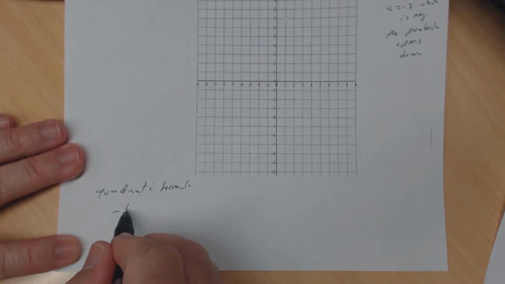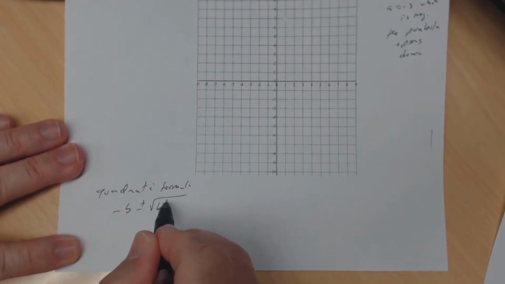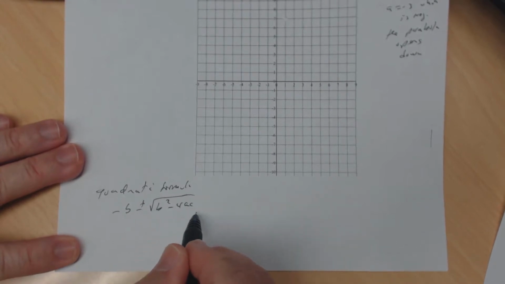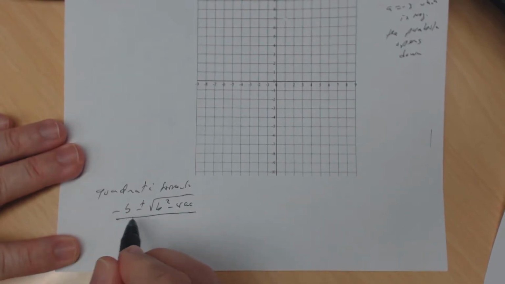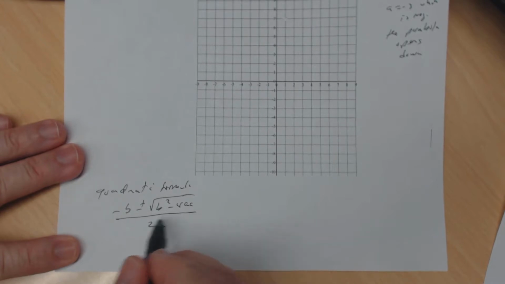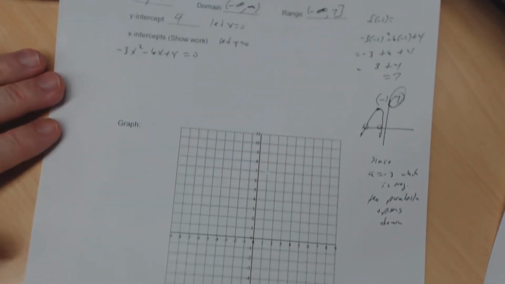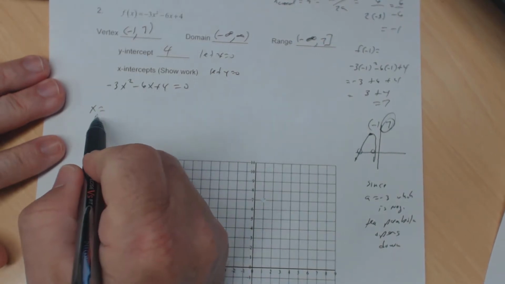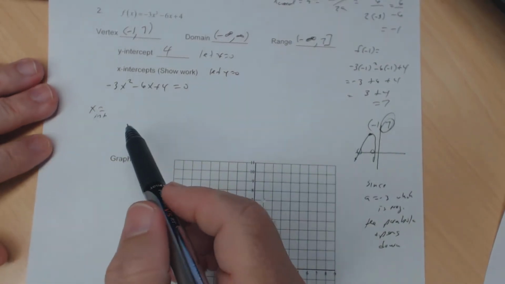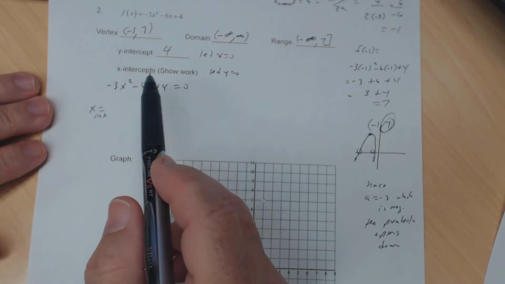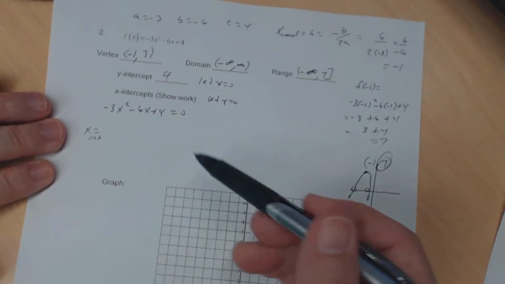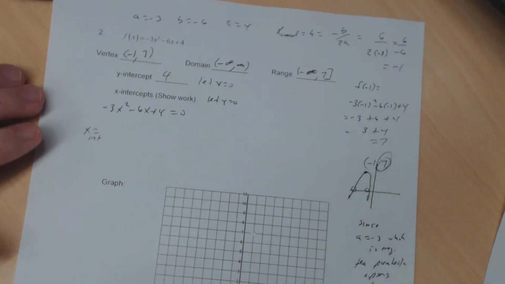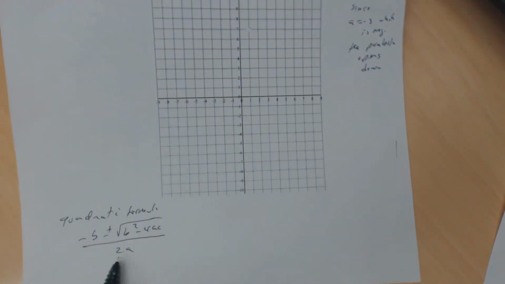So it's the opposite of b plus or minus the square root of b squared minus 4ac, all over... So make sure you say all divided by 2a. So all this has to be divided by 2a. All right, so I get x equals. Now remember, we're talking about x-intercepts now. So that's what we're finding, the x-intercepts. But this is a quadratic equation, so I've got to solve this equation. We're going to solve it using the quadratic formula.